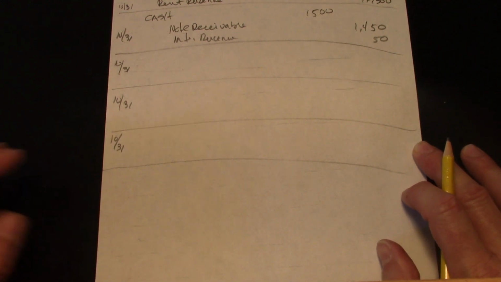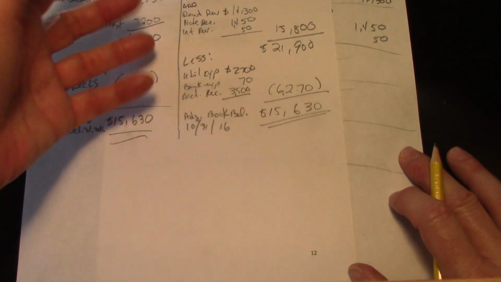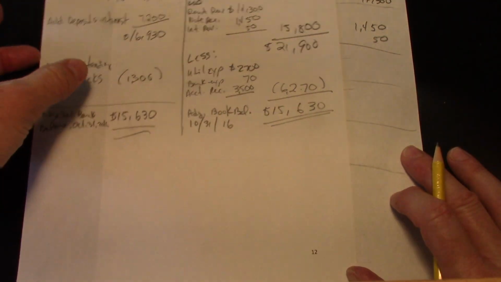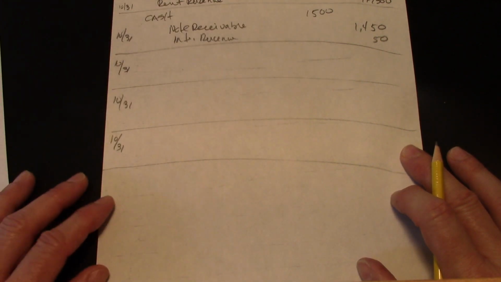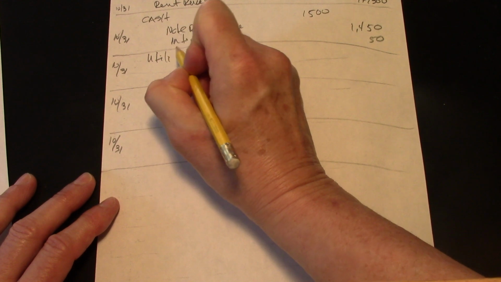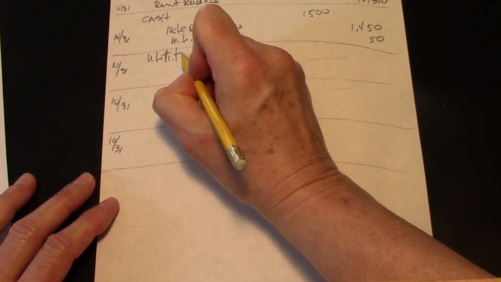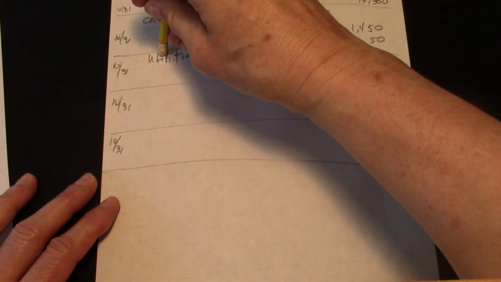Then utilities expense. Okay, so these are less. That means cash is coming out. So the expense is always the debit. So utilities, that's the T, not that.